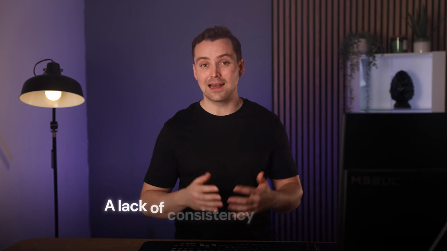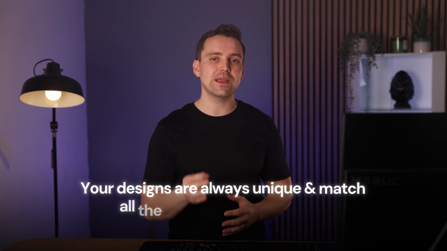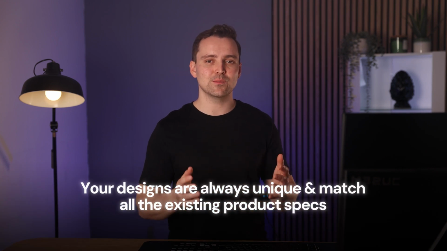There are multiple apps that allow you to generate screens and landing pages with the help of AI, but they usually stumble across a range of problems like a lack of consistency and originality, with a lot of times pushing out screens that are always similar to each other. And that was always a concern of ours here at UX Pilot. Now, with this feature, you can ensure your designs are always unique and match all the existing product specs.